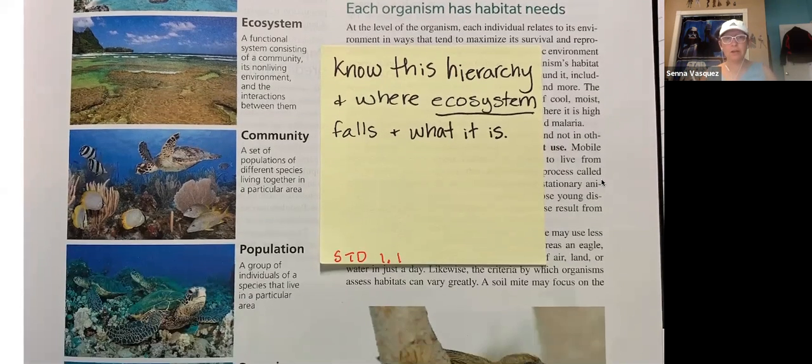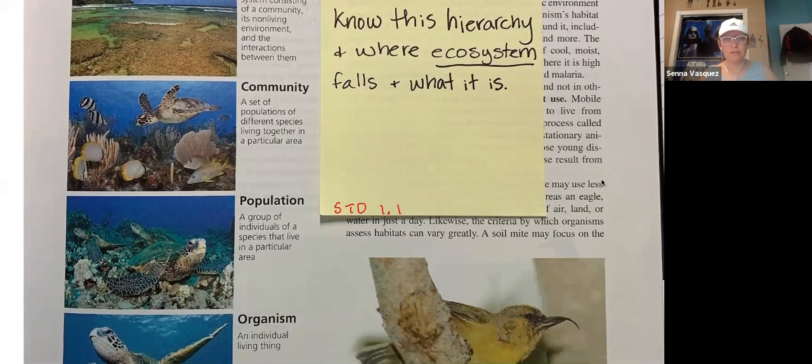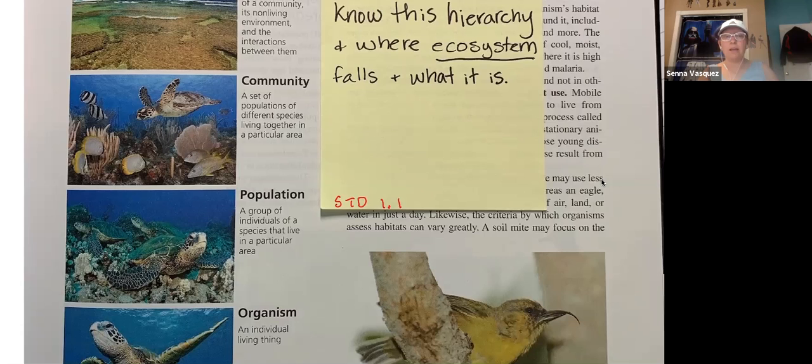You need to know that a community is part of an ecosystem. As we go down the hierarchy, we're zooming in and getting more focused. A community is a set of populations, so this is multiple species, like the fish, coral reef and turtle in the picture. A population is just one species, and one species could live in more than one ecosystem.